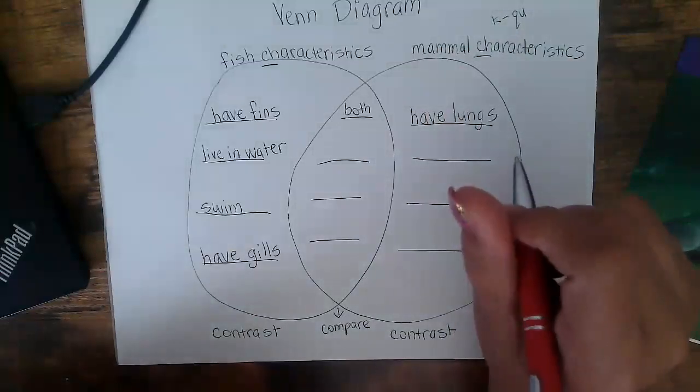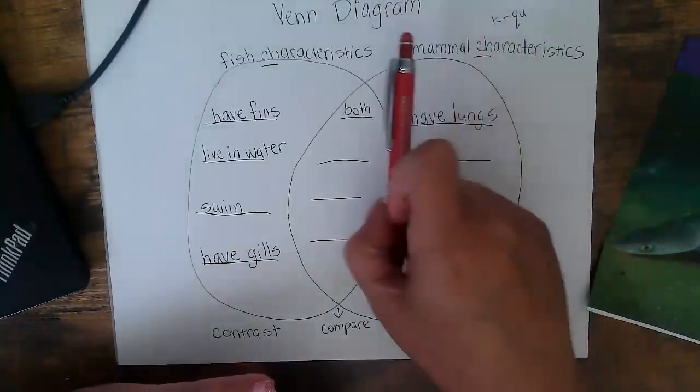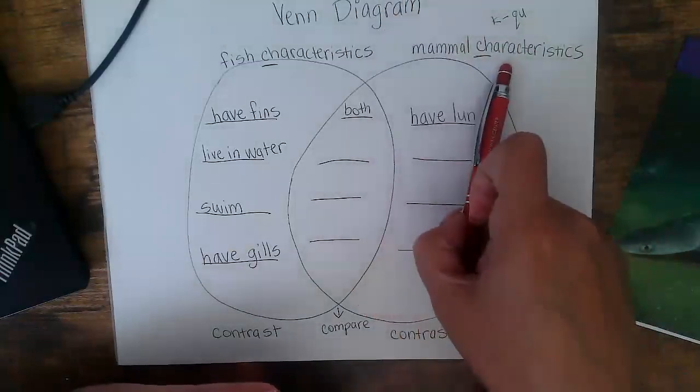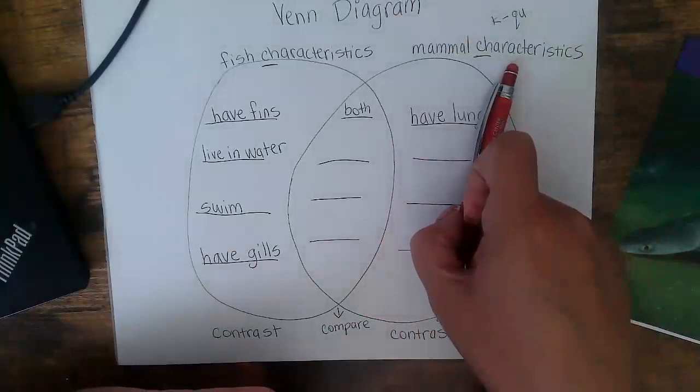Okay, we breathe through our lungs. So why don't, oh, you know what I forgot? Share what you know about mammals. Share some characteristics about mammals. Remember, mammals could be tigers, dogs, cats, elephants, monkeys.